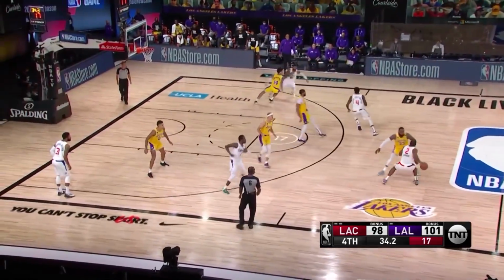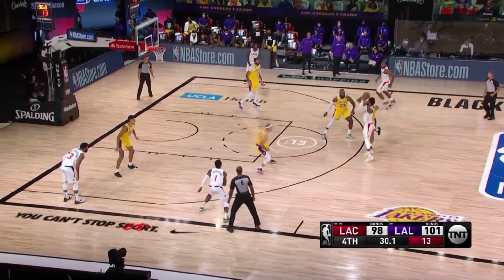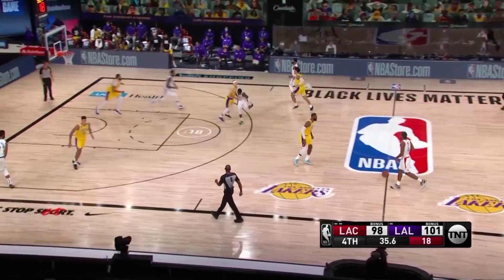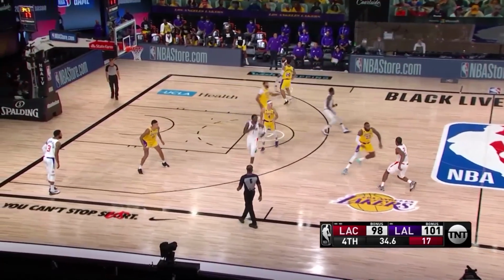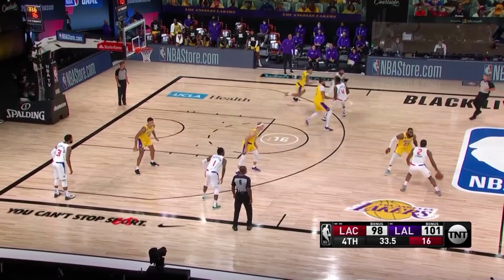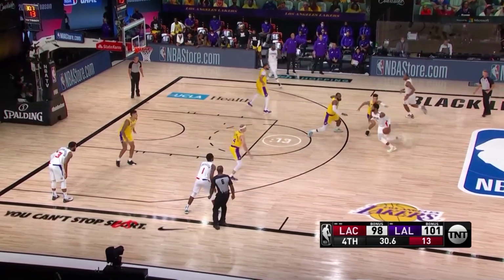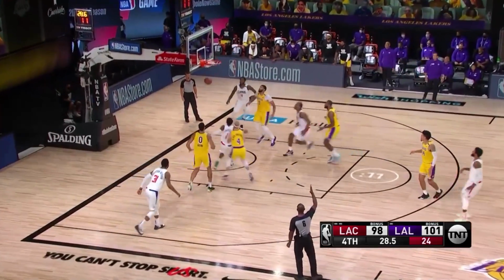Now in this scenario, it's basically an after timeout because the Clippers got a timeout. Paul George comes off a pin down, ends up hitting a pretty tough 3, but I love this action, how they fake the ball screen and then sprint into this pin down. A little bit too high. Lakers do a good job of jamming it up. Paul George hits a pretty tough 3 here on Danny Green to tie the game.